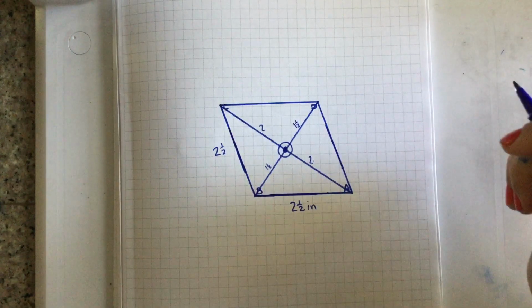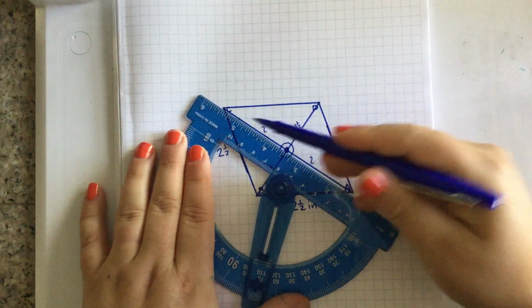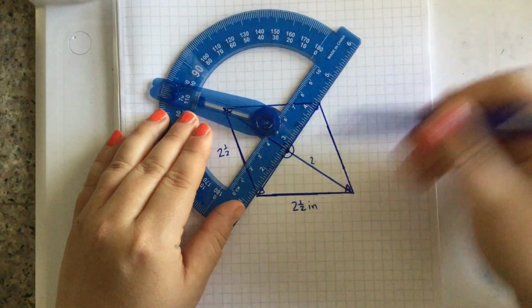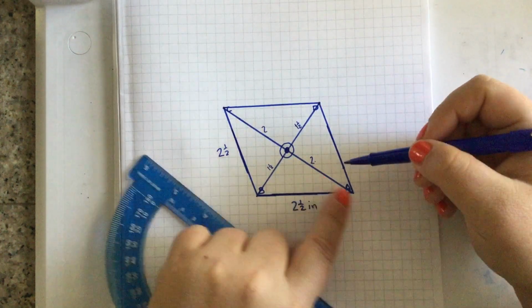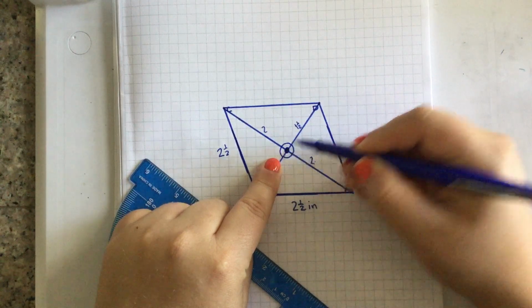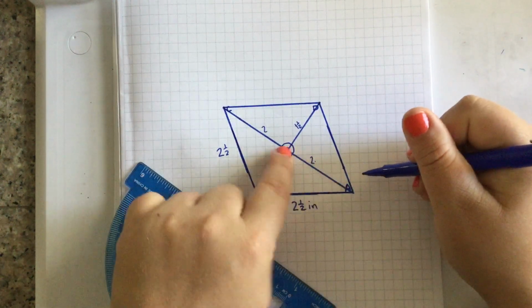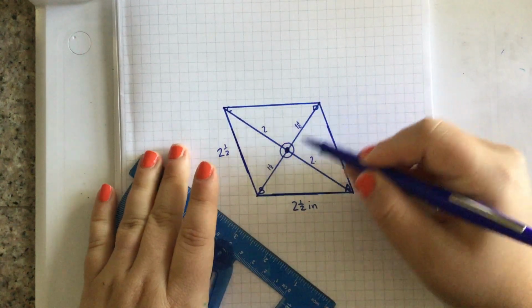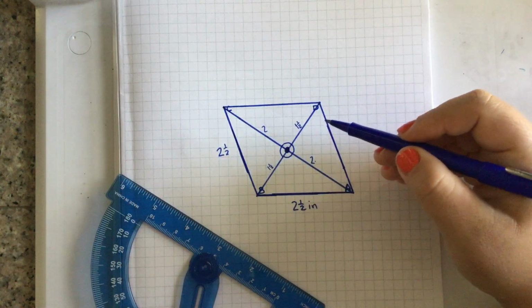Right, so we drew our diagonals just like we did yesterday. So from C to A and from D to B, and then we measured our diagonals to the midpoint. Remember, this is the midpoint, okay? From A to the midpoint is 2 inches. From C to the midpoint is 2 inches. From D to the midpoint is 1.5, and from B to the midpoint is 1.5.